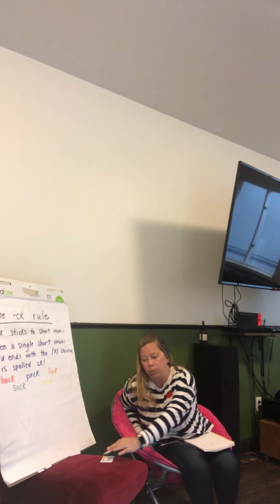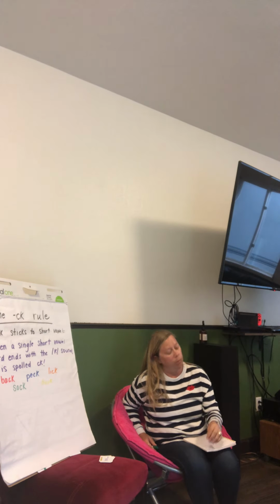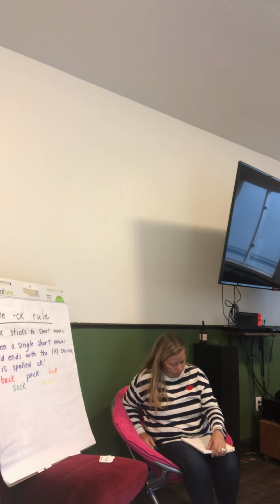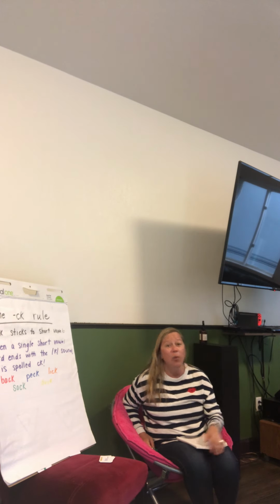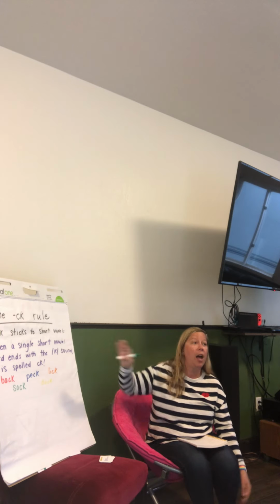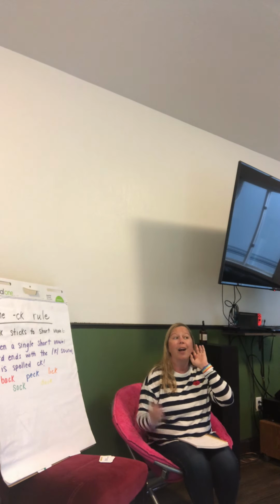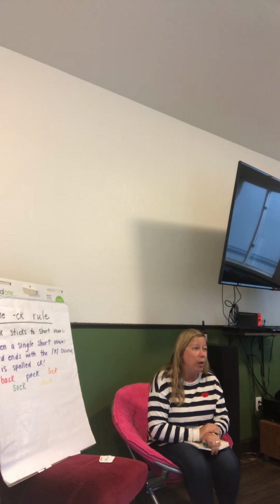The CK rule is it only happens if it's a short vowel. What comes after that short vowel? I don't know. That's okay. We're just learning it. So what we're talking about is that if we have a short vowel and we hear a k sound, do it with me with your hand, give me that k sound after your short vowel, you're going to use a CK. What are you going to use? CK. Excellent. Thanks for being so brave.